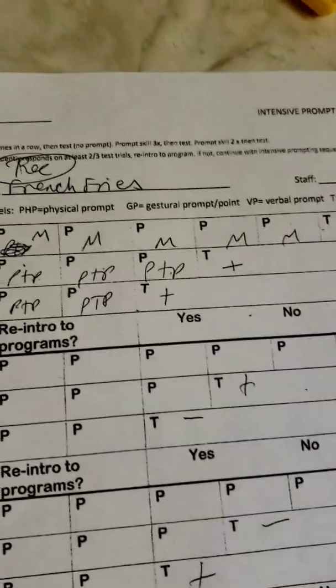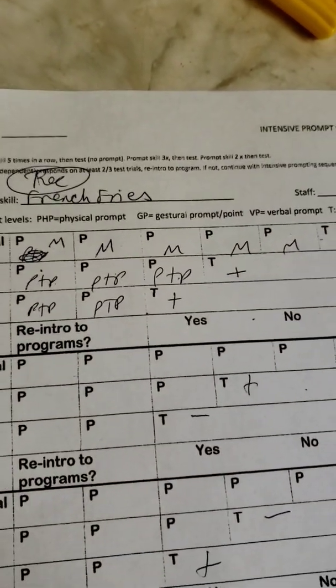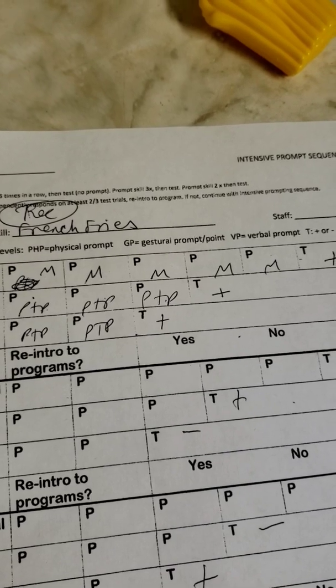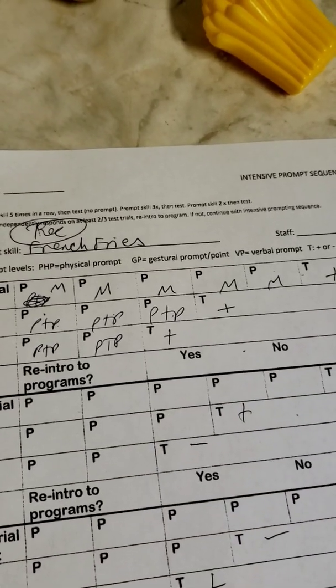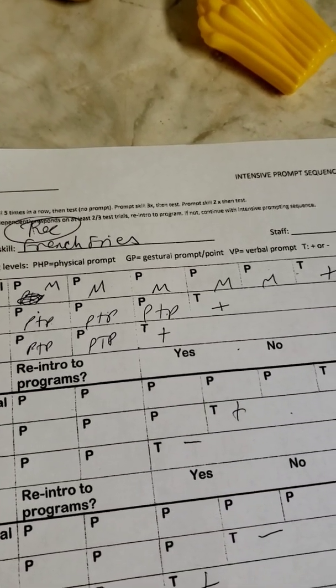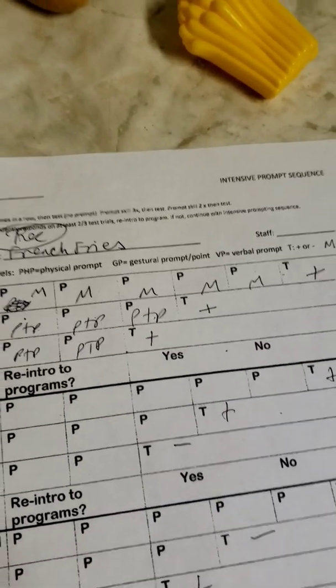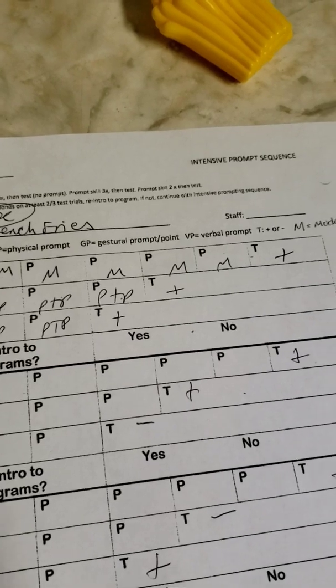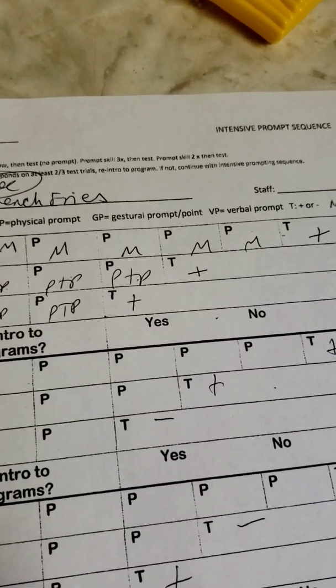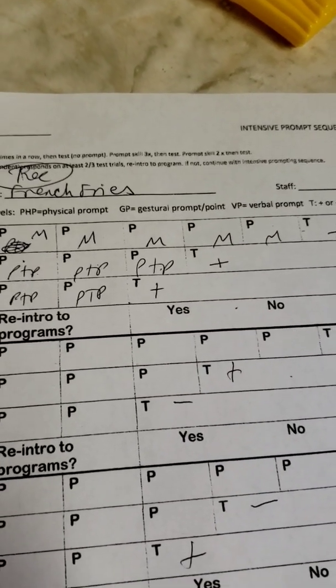And you really want to record your prompt level, because we should see that prompt level fading. We don't want to see the same prompt level for every single prompt. So we shouldn't see physical prompt for 10 prompts. We should see that fading out.